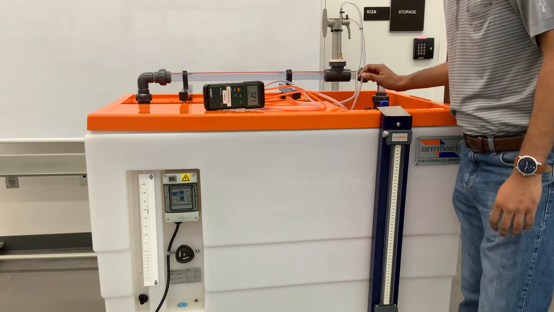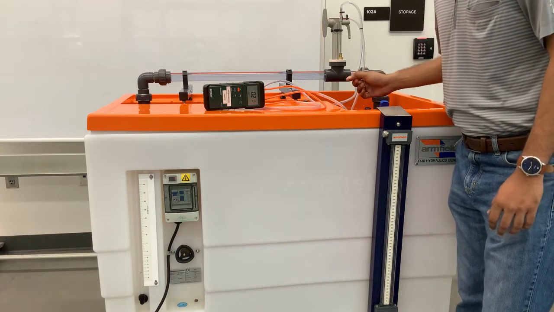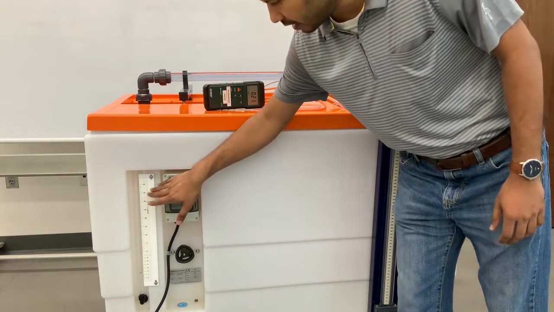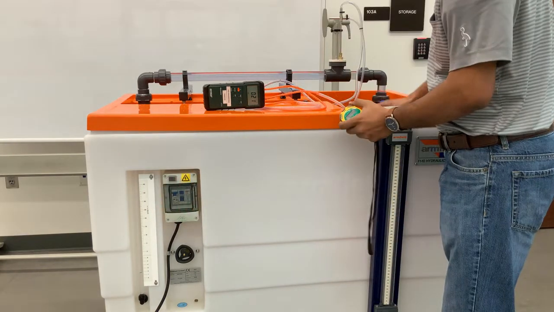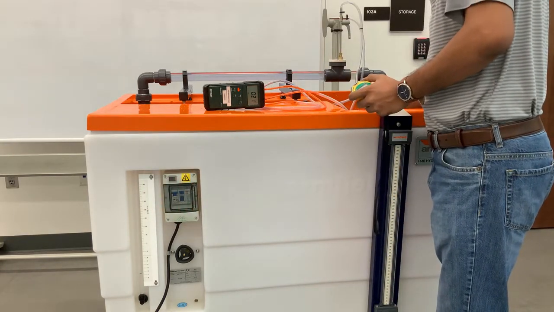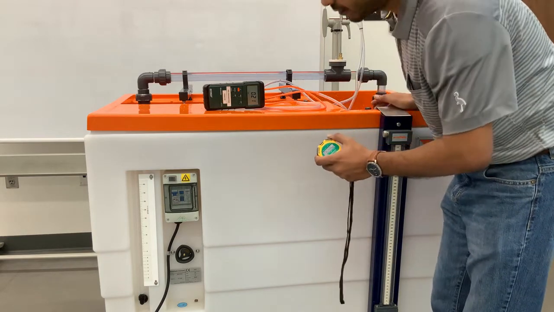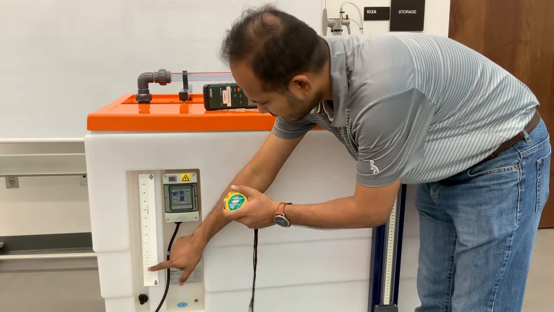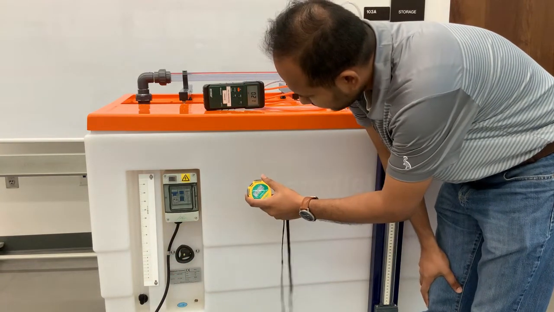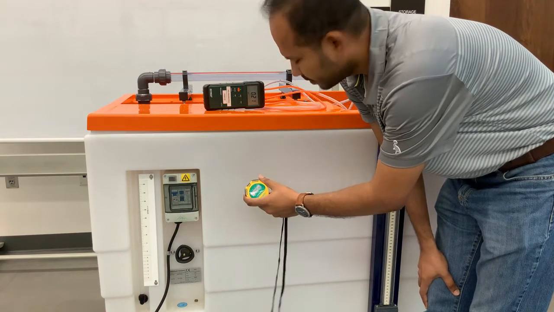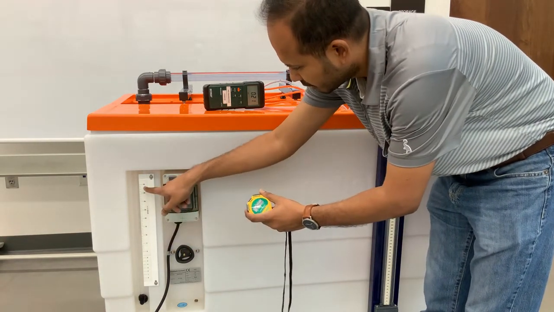I'm going to use our stopwatch and start measuring the water level, how much time it takes to reach the 40 liters. So I have locked the orifice. The water level is going high. I started at 0. It's going up, and I'm measuring the time it takes for this one to reach 40 liters.